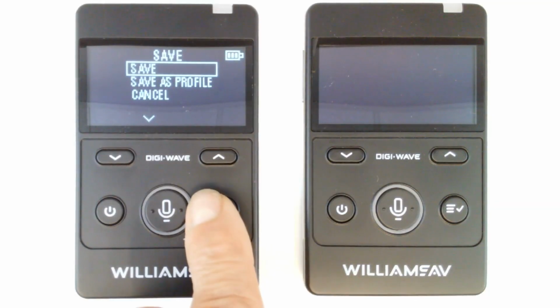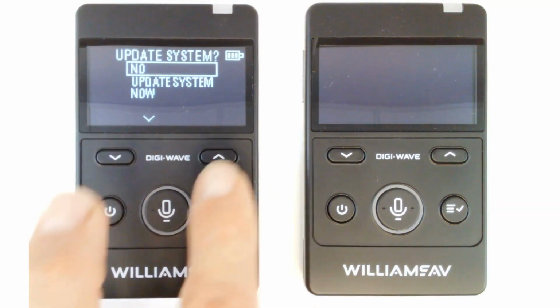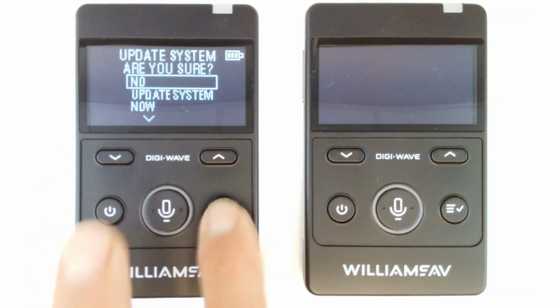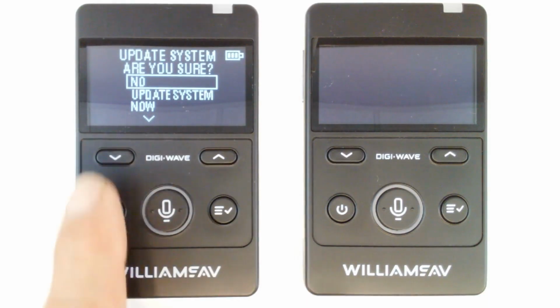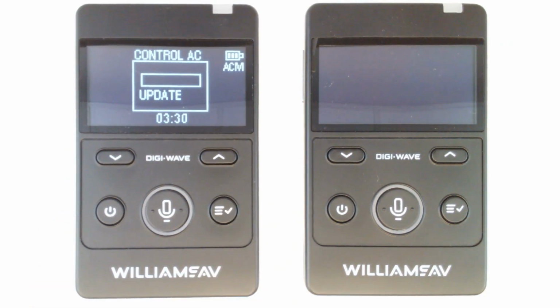You'll now see 3 options: Save, Save as Profile, and Cancel. Update System. If you select Save, the next screen will prompt you to decide whether you'd like to update the system. Selecting No will save your settings only to the current DLT device without making any changes to the sync group. Selecting Update System Now will lead you to another confirmation screen that says, "Are you sure?" If you select No, it will return you to the initial update page.